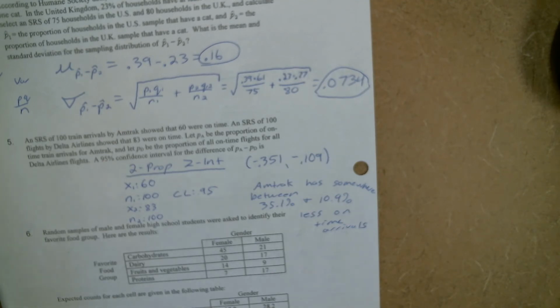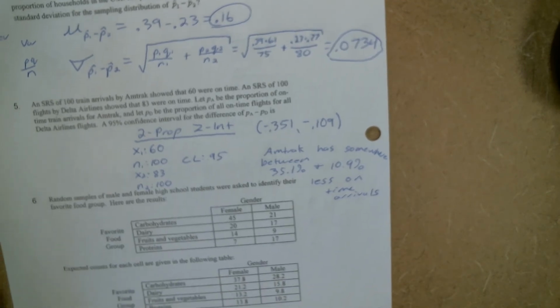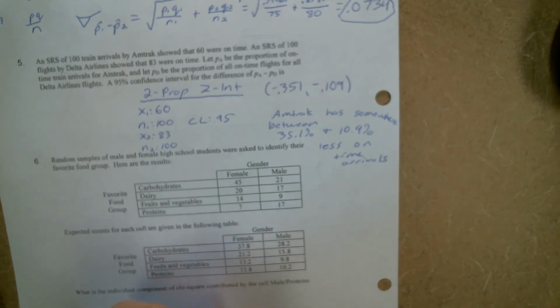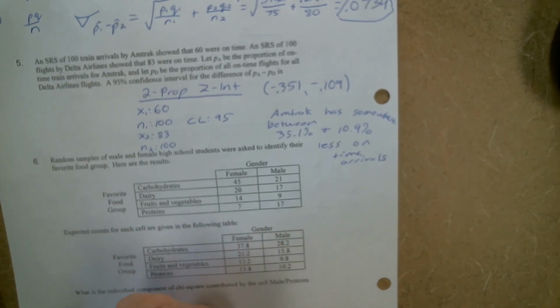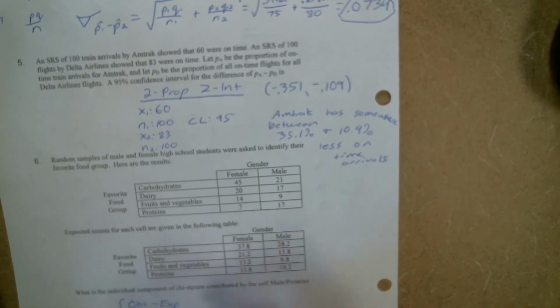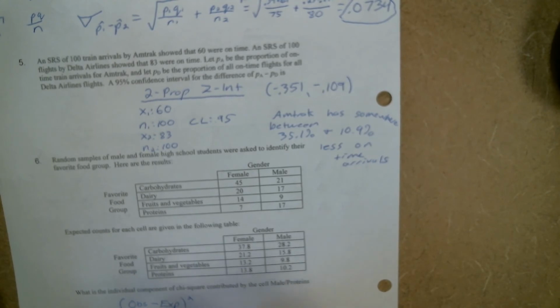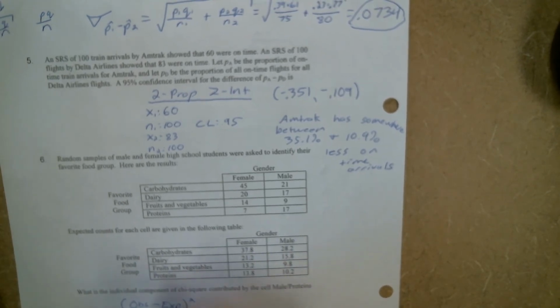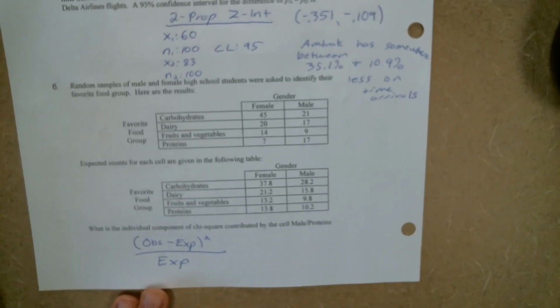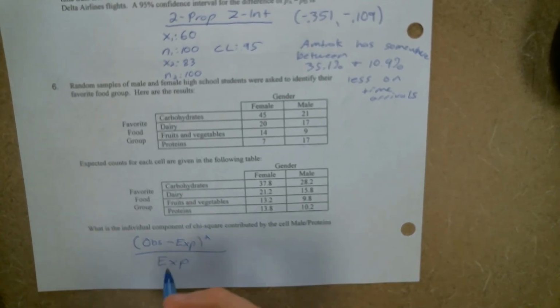So to do this, you kind of have to just know what's the formula for calculating a chi-squared statistic. And generally, it is the observed minus the expected, squared, divided by the expected. Because chi-squareds can only be positive. They can never be negative, and the squaring takes care of that for us.